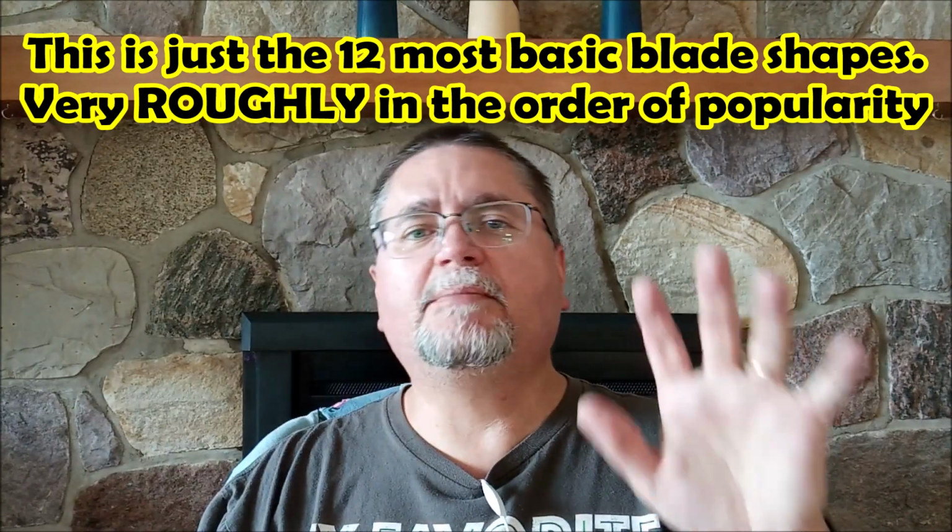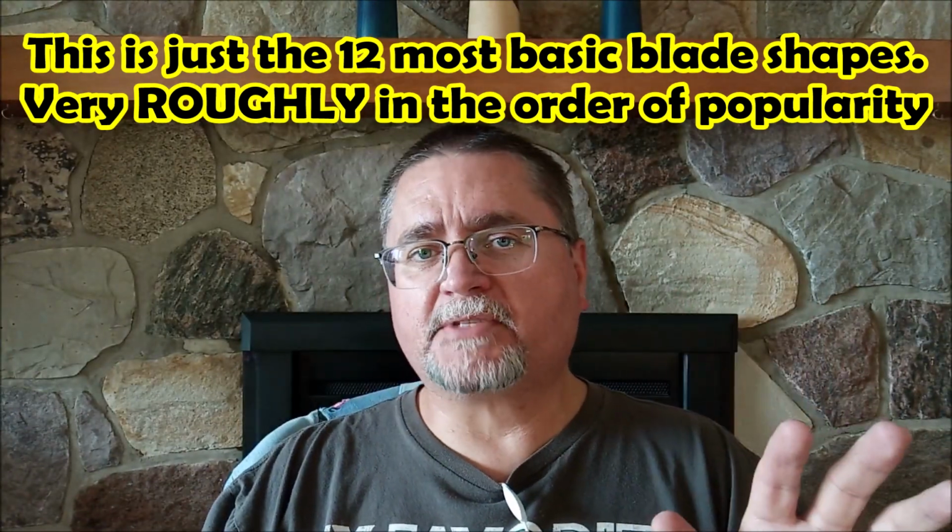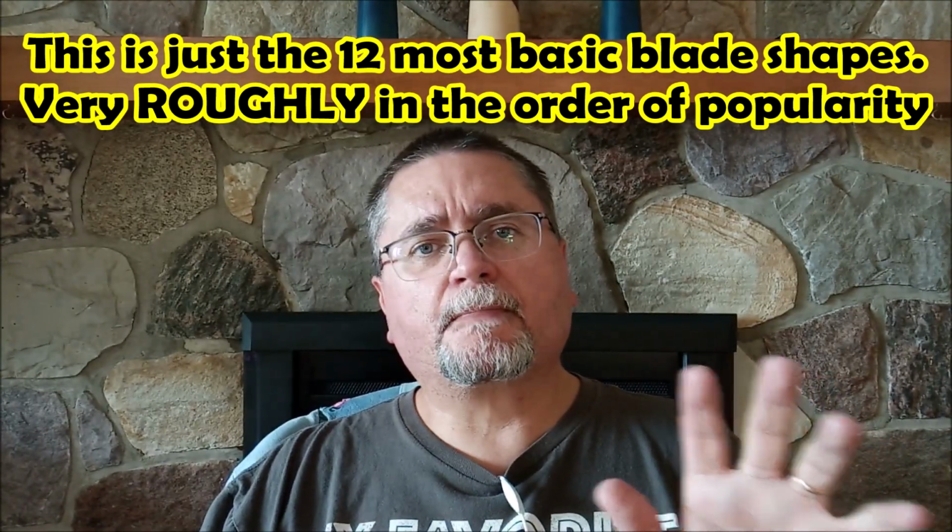There are dozens and dozens, maybe even dozens and dozens and dozens of types of blade shapes that are out there, combinations of blade shapes that they put together. I'm just going to cover what I think are the most basic blade shapes that are out there. Most of these are used in folding knives. But then again, you can get a folding knife with any shape of blade, but the most common ones, and maybe a few, are more used for fixed blades.